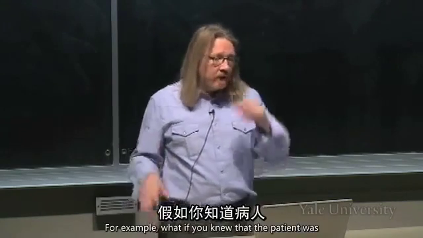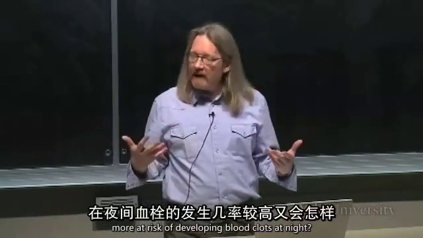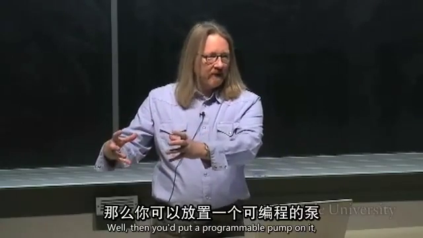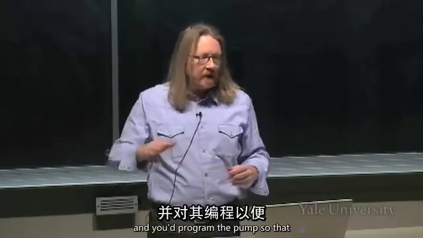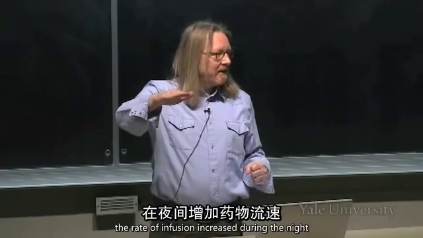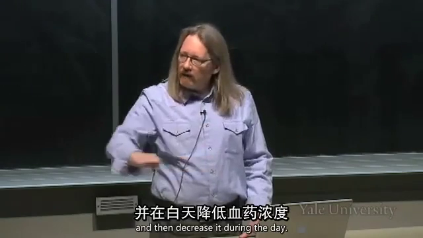For example, what if you knew that the patient was more at risk of developing blood clots at night? Well, then you'd put a programmable pump on it. And you'd program the pump so that the rate of infusion increased during the night and then went down again in the morning. And in that way, you could increase the concentration of drug at night and then decrease it during the day.